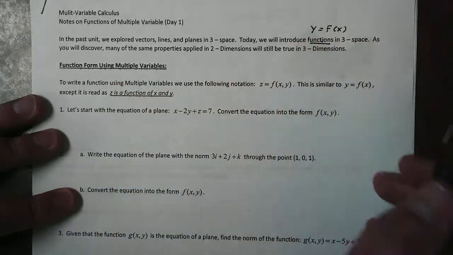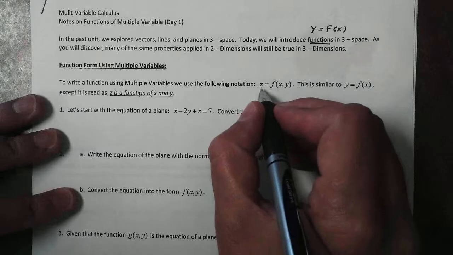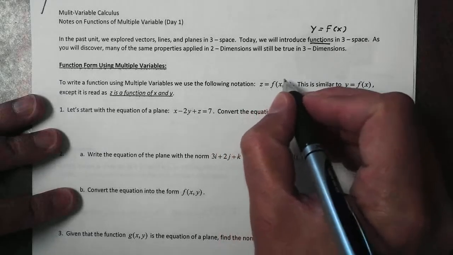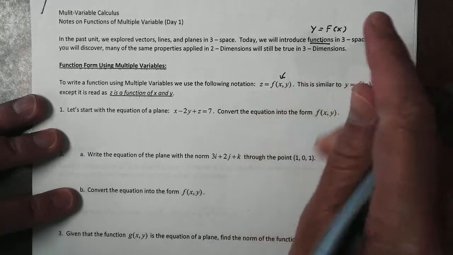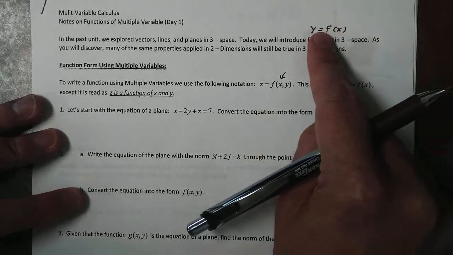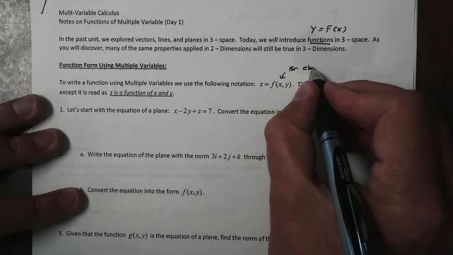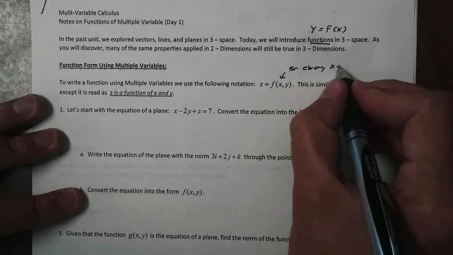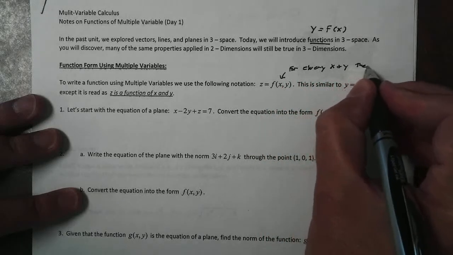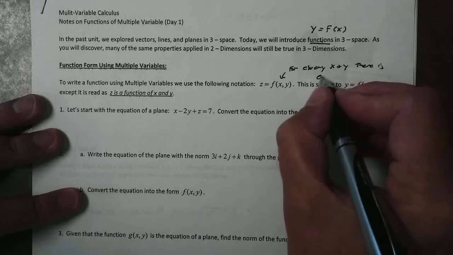Instead of saying y is a function of x, we're going to say z is a function of x and y. And just like in a function where this says for every x there is exactly 1 y, this says for every x and y, there is exactly 1 z.